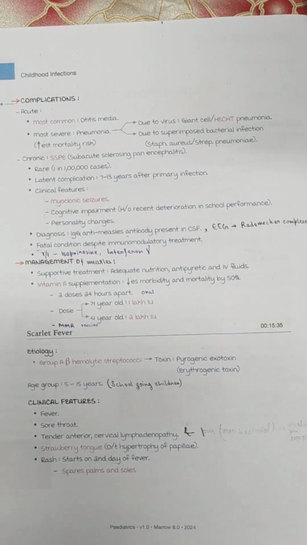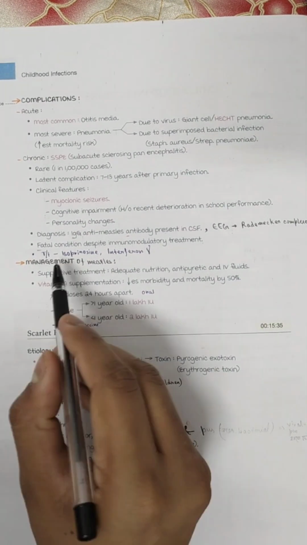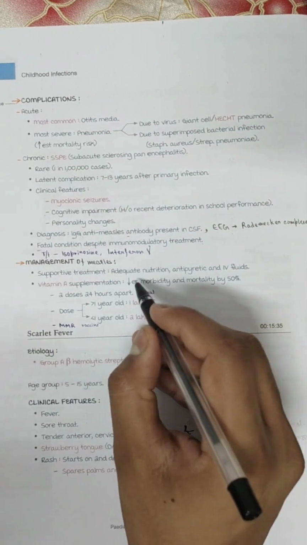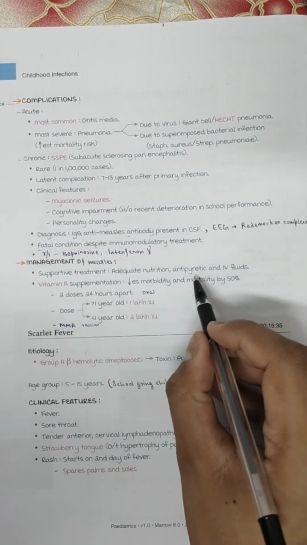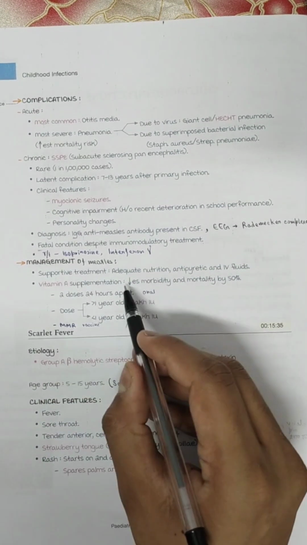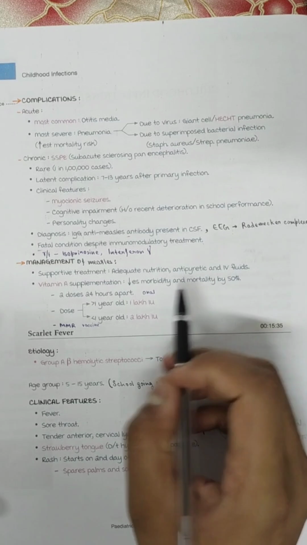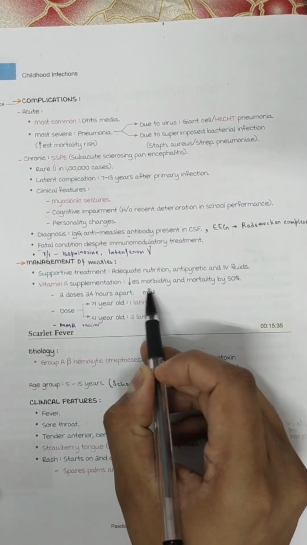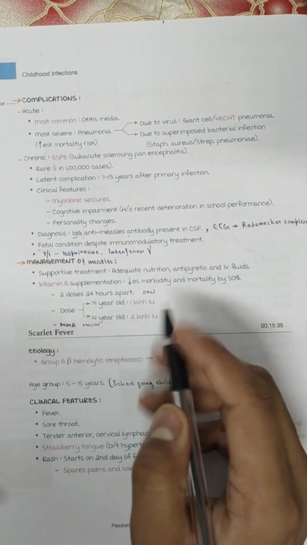Now let's talk about how to manage the measles first. Okay, so the management is supportive treatment, that means adequate nutrition, antibiotics and IV fluids. Along with that, we give vitamin A supplementation that decreases the mortality and morbidity. We give two doses 24 hours apart orally. The MMR vaccine is also available.